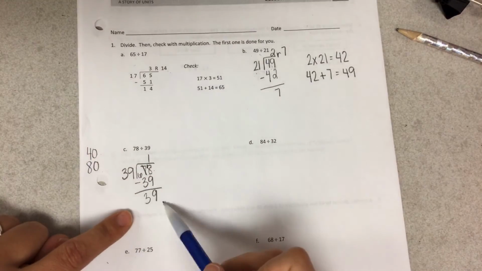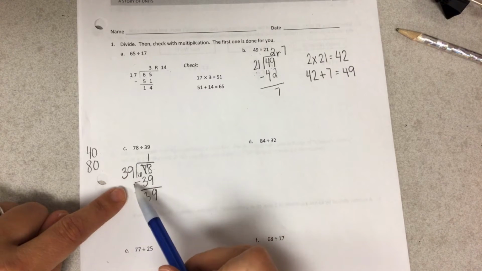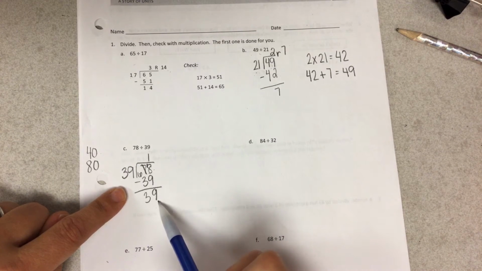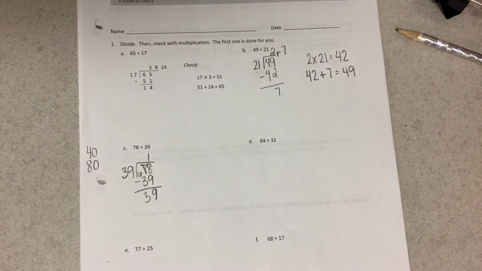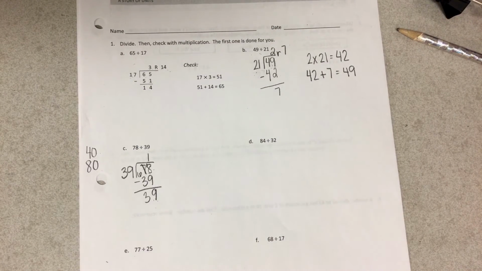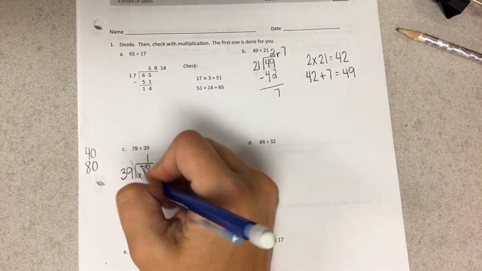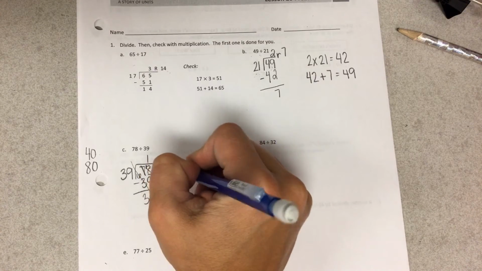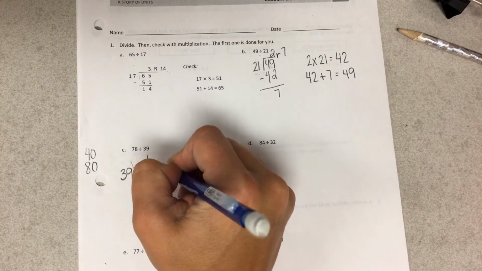But guys, take a look at this. What is that going to tell you? If this answer is equal to that, what would I possibly be able to do? I could possibly put it in 2 times. So what I'm going to do now is 78 divided by 39.